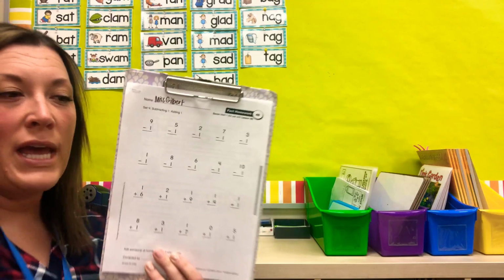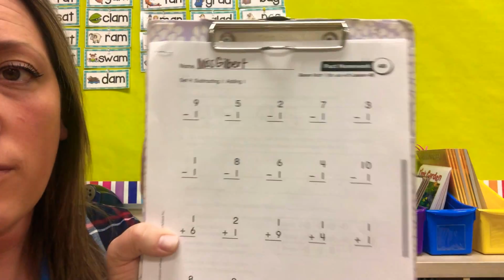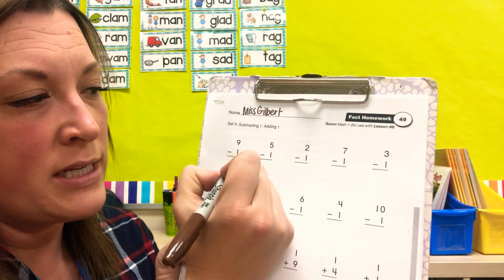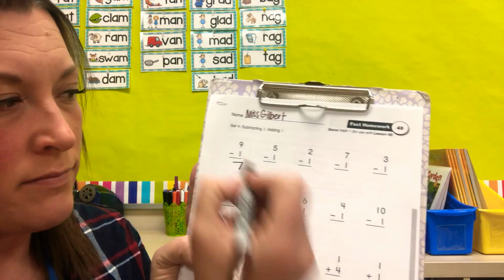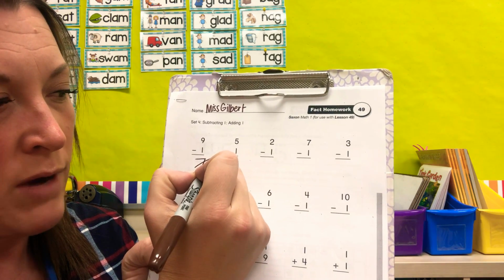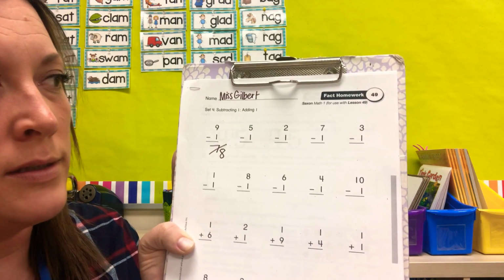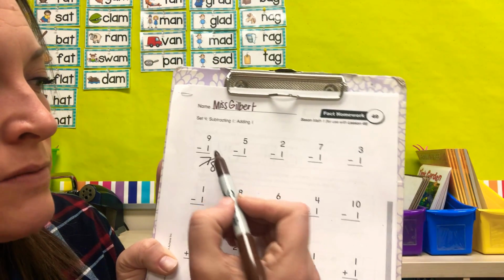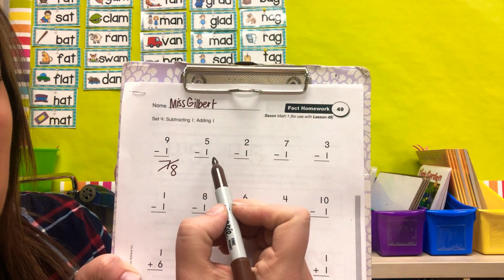Okay, so hopefully at this point you've paused the video and done your paper on your own. While I do mine, you correct yours. If you accidentally get it wrong, like if you put 9 minus 1 is 7, that's just fine, okay? No worries at all. Just cross it off and write the correct number right there, okay? 9 minus 1 equals 8. 5, you can say it with me too, it's good practice.